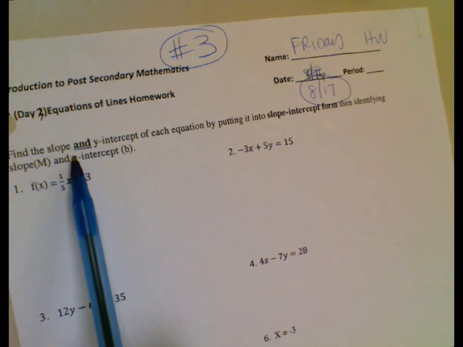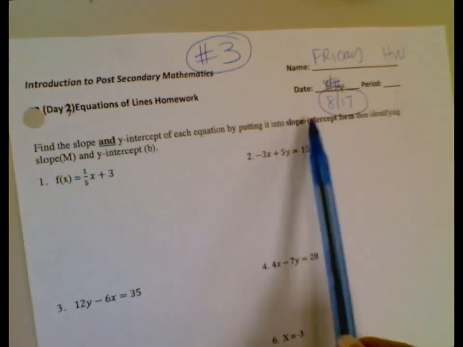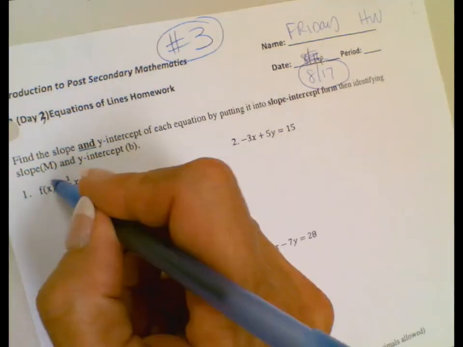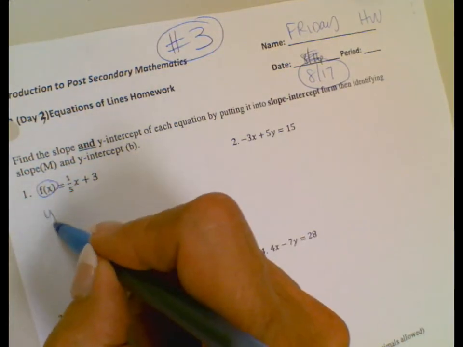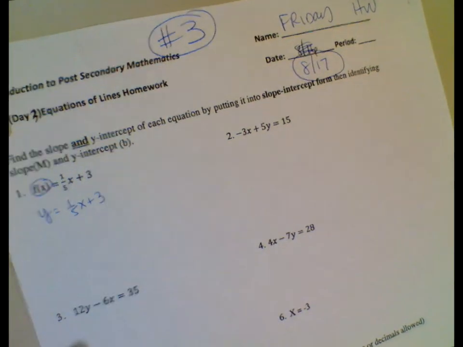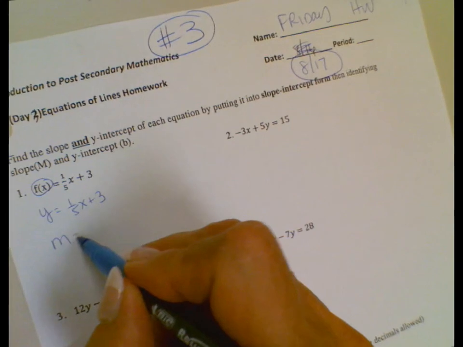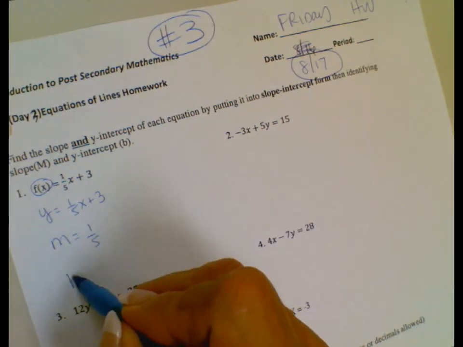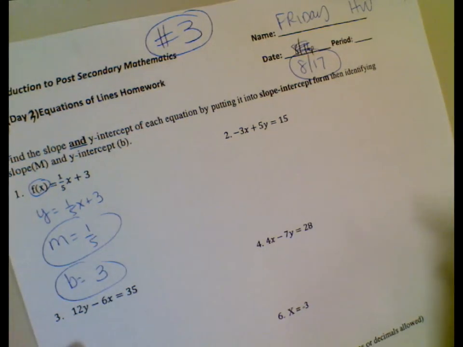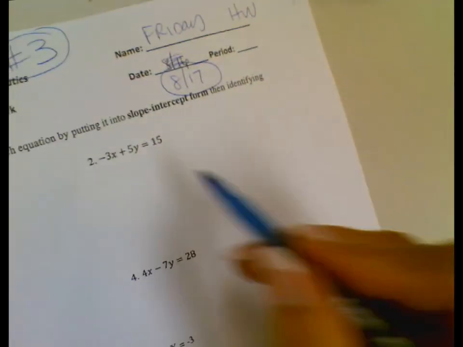Find the slope and the y-intercept of the equation by putting it in slope-intercept form and then identifying slope m and y-intercept b. So this one's already in slope-intercept form. Don't let the f of x fool you. That's really a y. I'm just going to rewrite this. F of x and y are the same thing. So your slope m is 1/5. The y-intercept b is 3. Done.